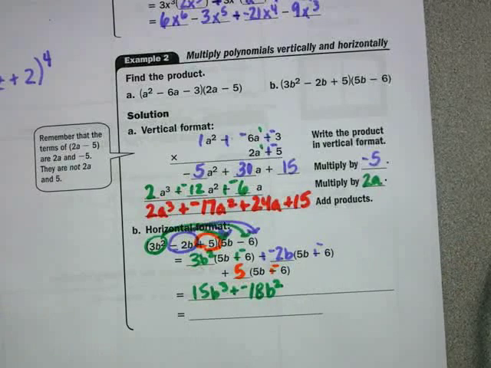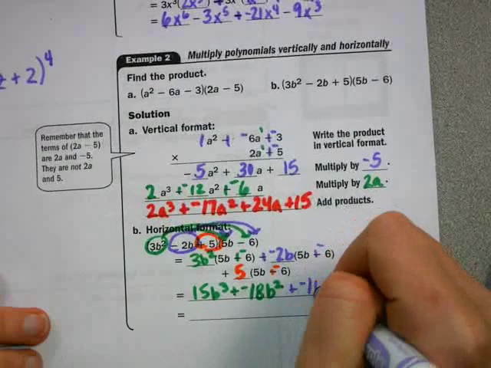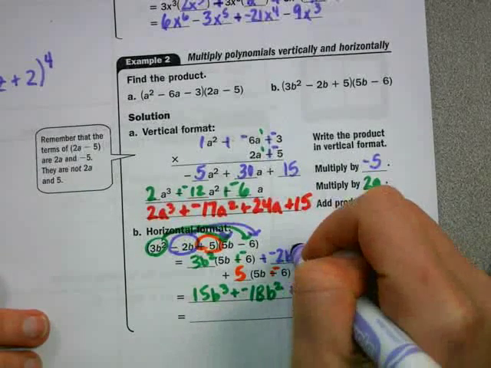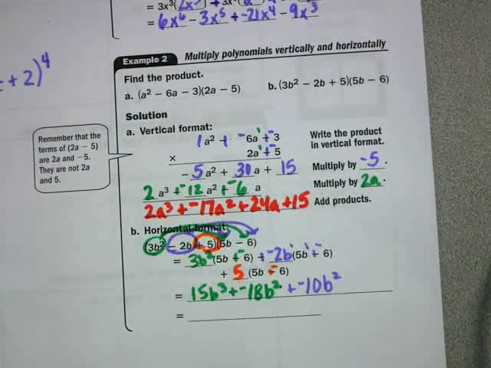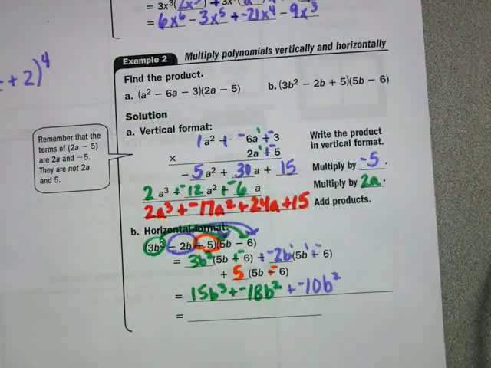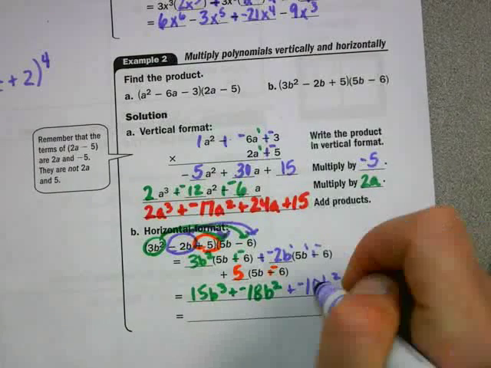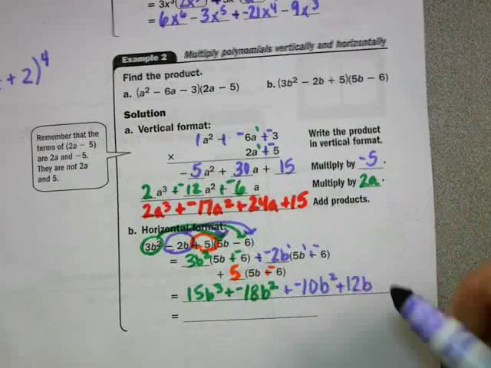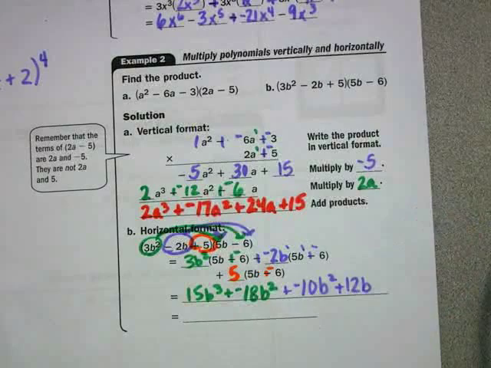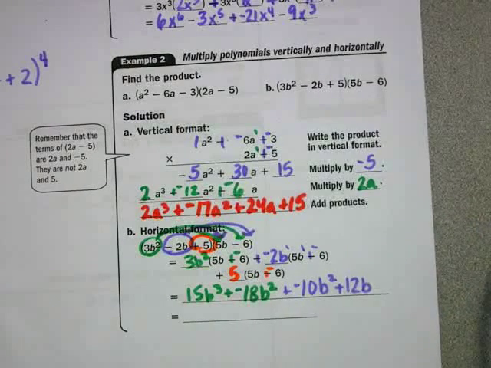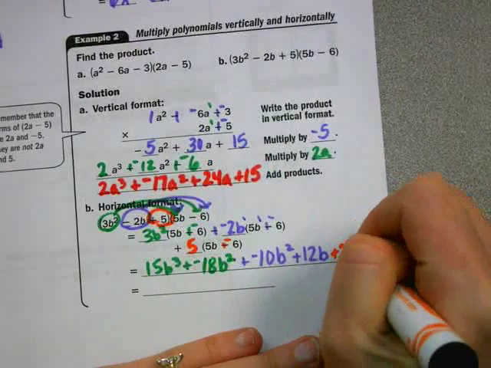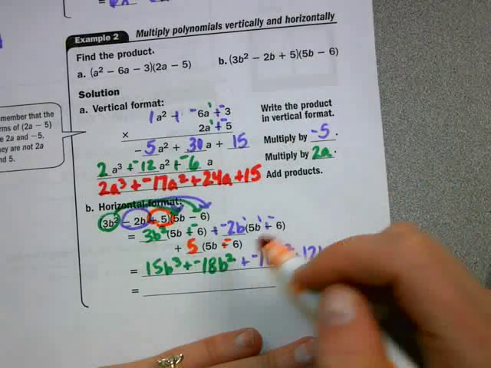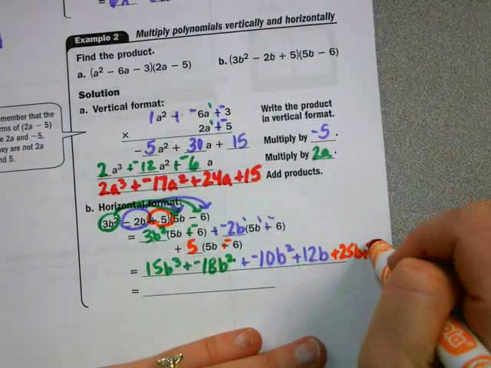Negative 2b times 5b is a negative 10b squared because they are each to the first power. Negative 2b times negative 6 is a positive 12b. And distributing the 5, 5 times 5b is 25b. 5 times negative 6 is negative 30.